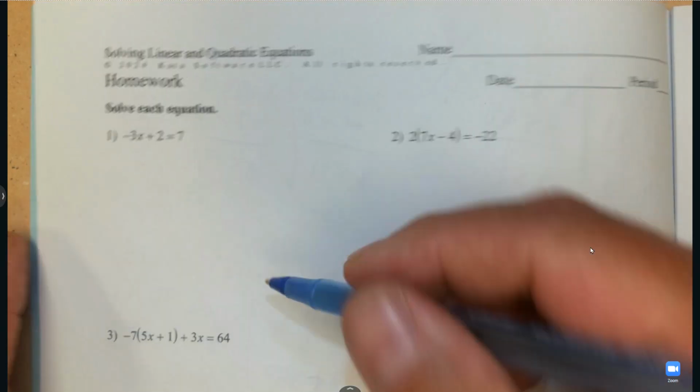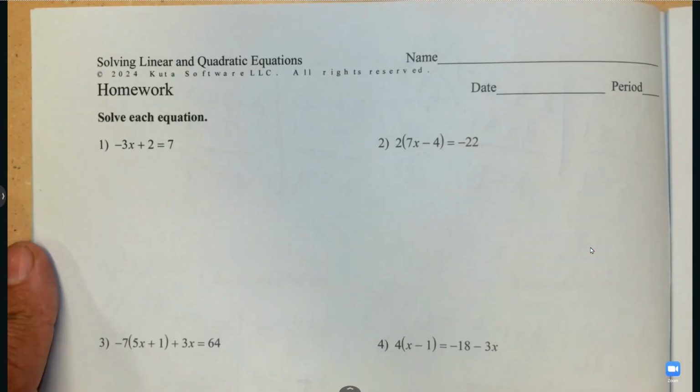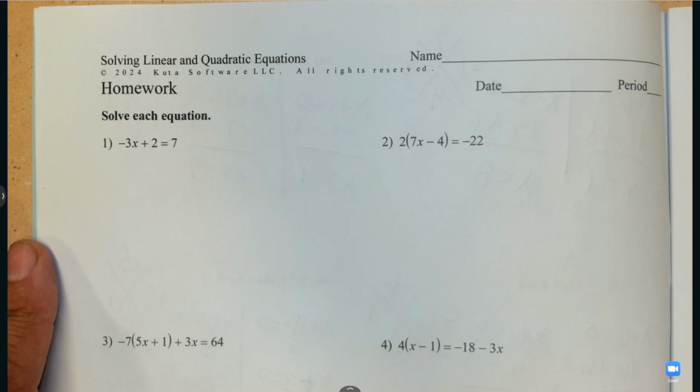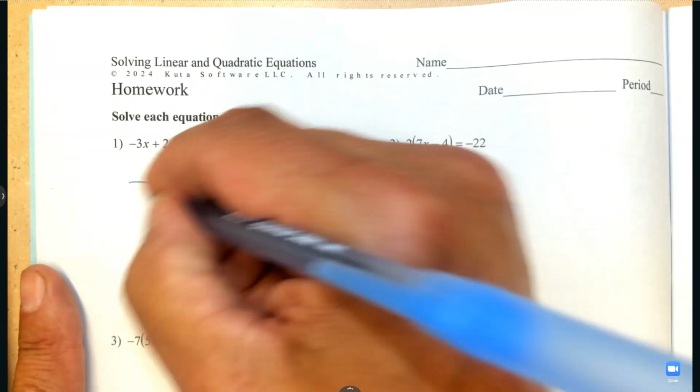All right, here's your homework on solving equations. The best approach is to do it first and then watch the video to see if you did it right. If you need support, then look at the work that I'm doing.